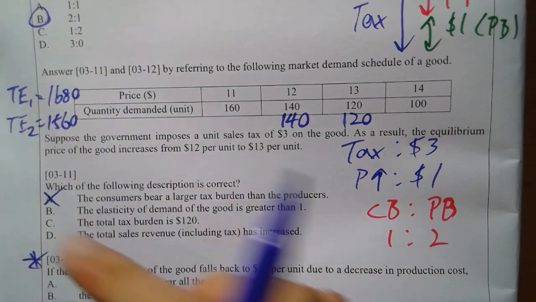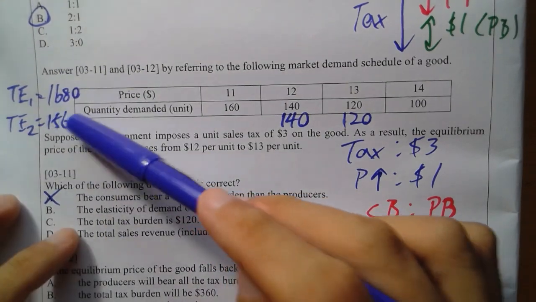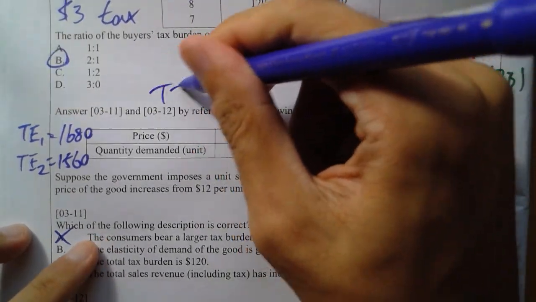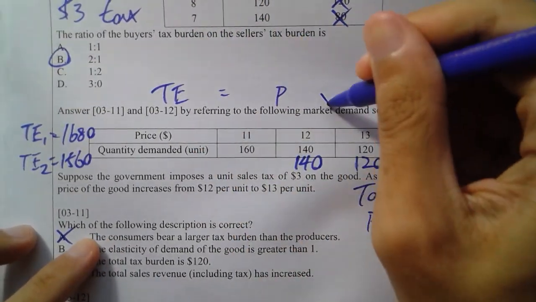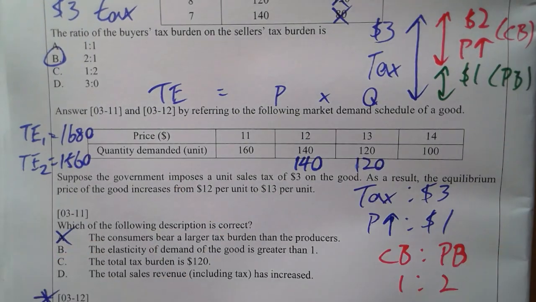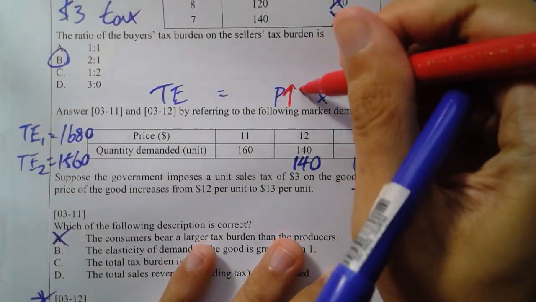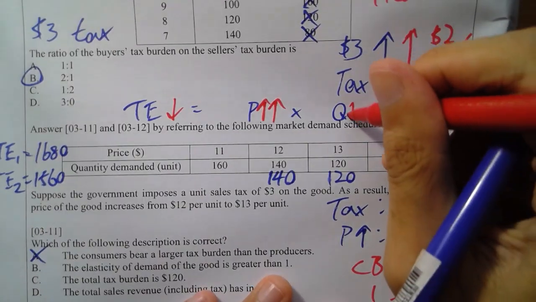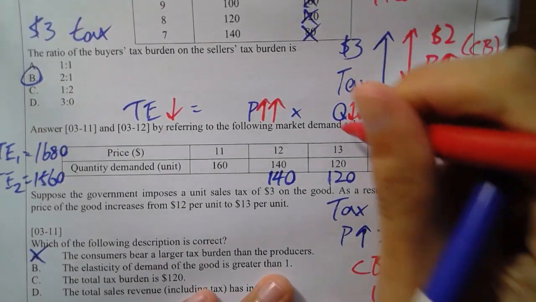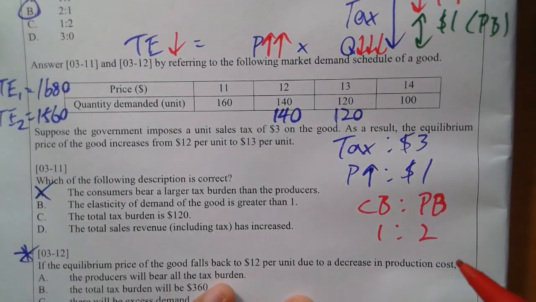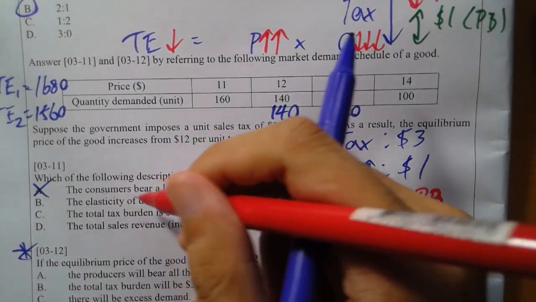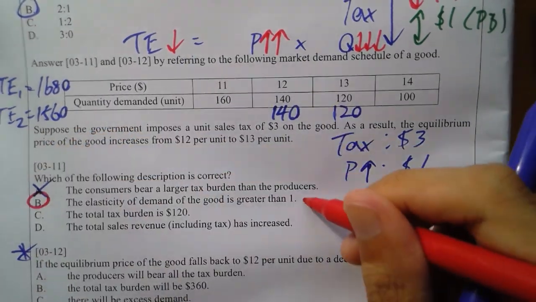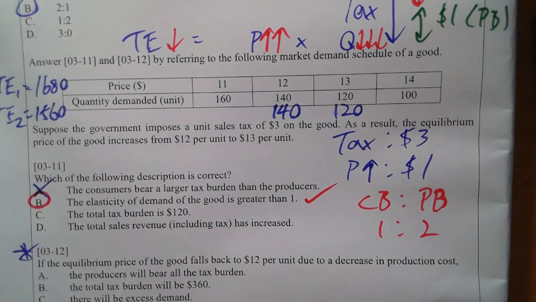With the tax, actually, the TE decreases. So using our very easy formula, P times Q, right? P times Q. P increases, but TE somehow decreases. To balance this equation, Q has to move faster. So actually, elasticity of demand is greater than 1. This is a correct answer.